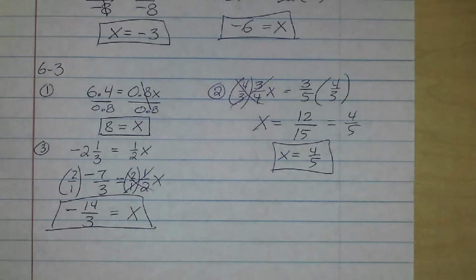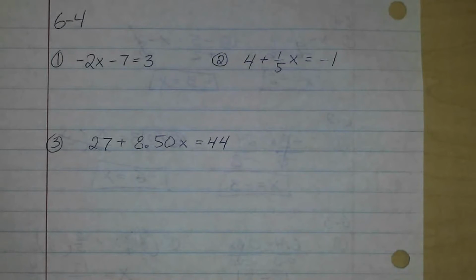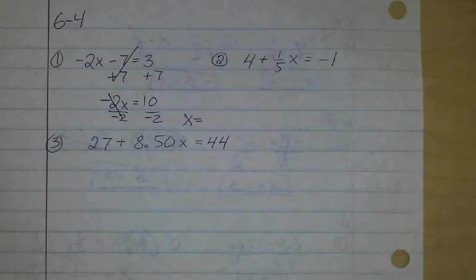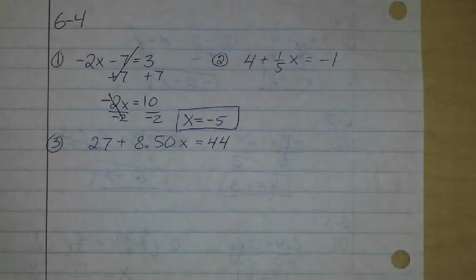Next section, we're going to deal with two-step equations in chapter 6, section 4. Okay, write them down. Press play when you think you're ready. Okay, for the first question, we're going to take out that constant first. And now get rid of that coefficient. And 10 divided by -2 is -5.